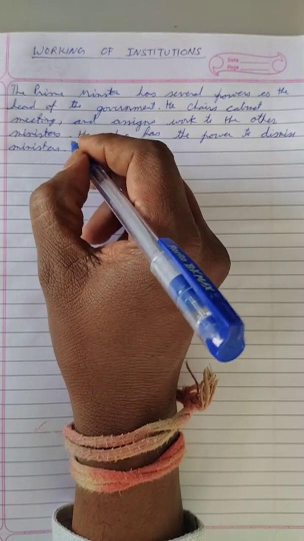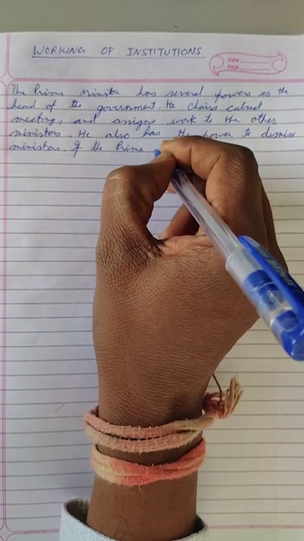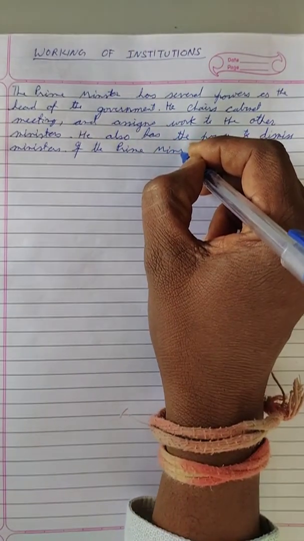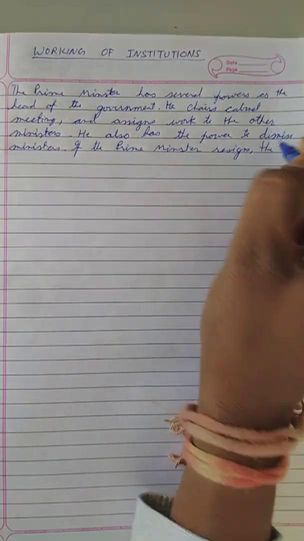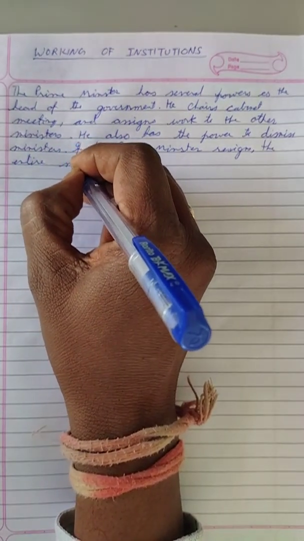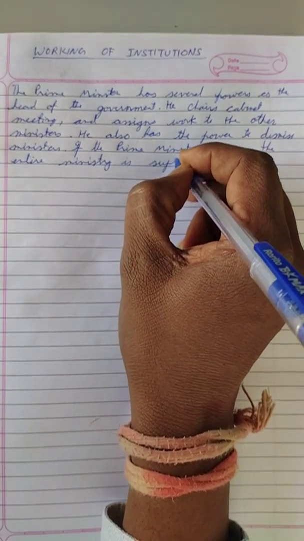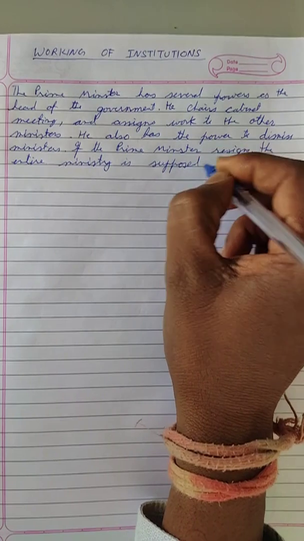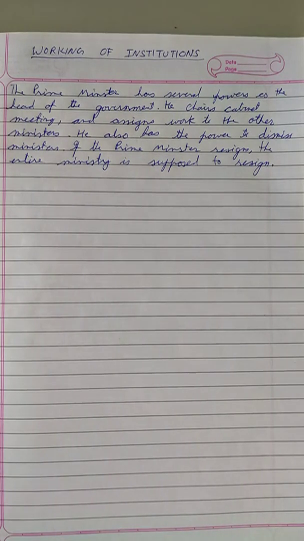If the prime minister resigns, the whole ministry is supposed to resign. Once the head resigns, his followers, his helping hand ministers, also have to resign.